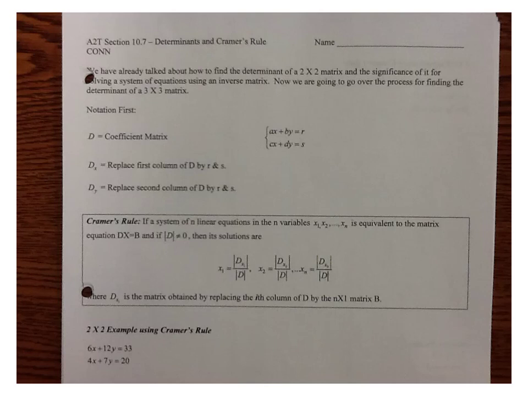Okay, guys, we're going to talk about one more way to solve systems. It's called determinants and Cramer's rule. We've already done determinants of a 2 by 2, so we know how to do that. And we're going to use some of that knowledge to expand and figure out how to do the determinant of a 3 by 3 by hand, not with the calculator.